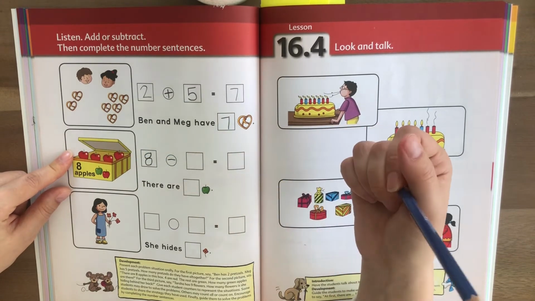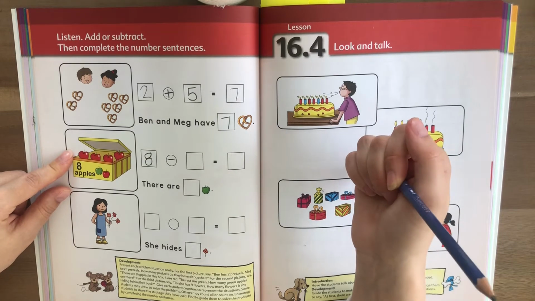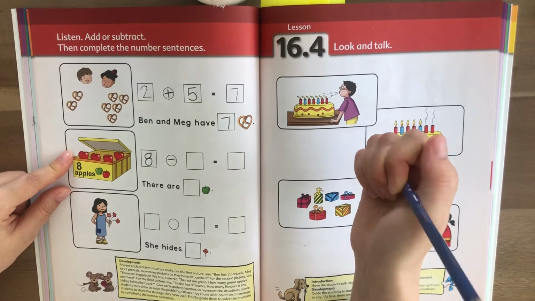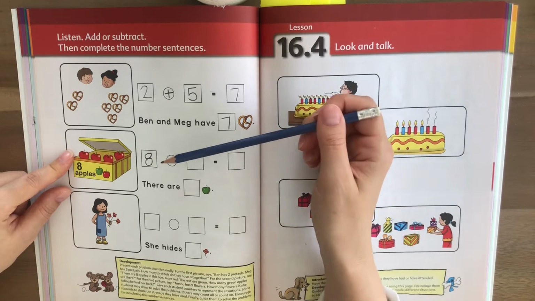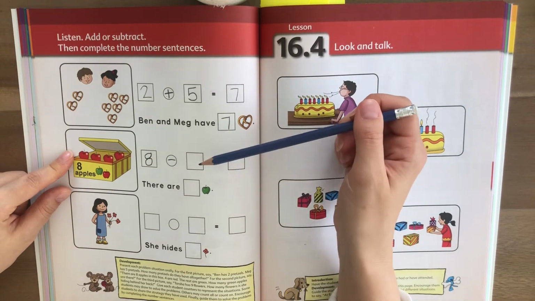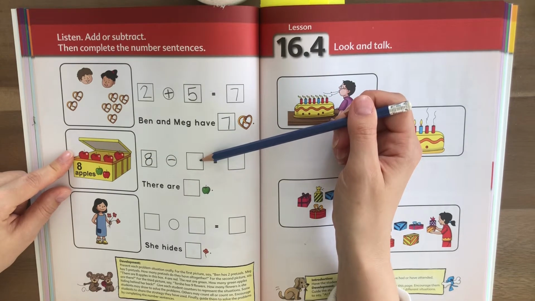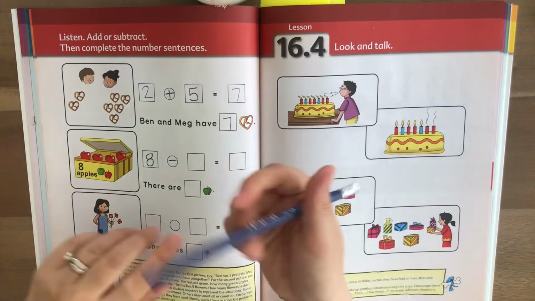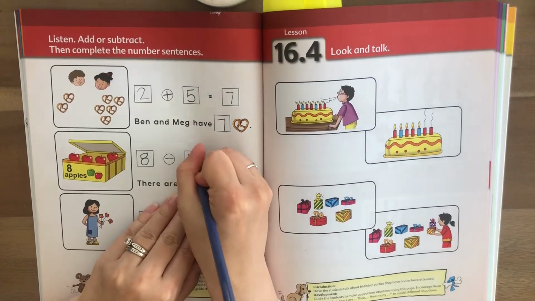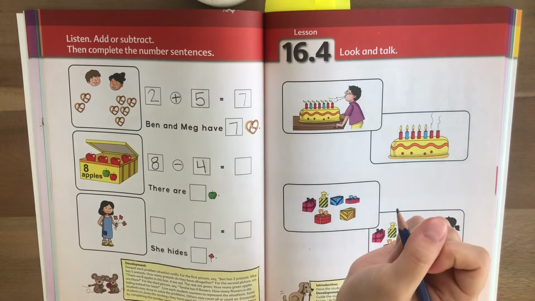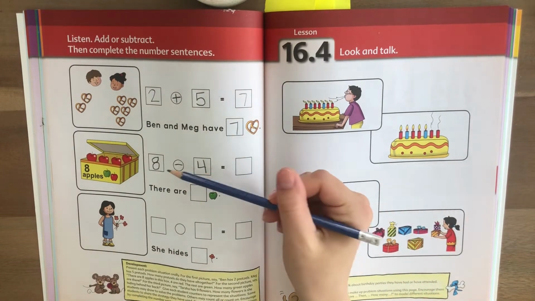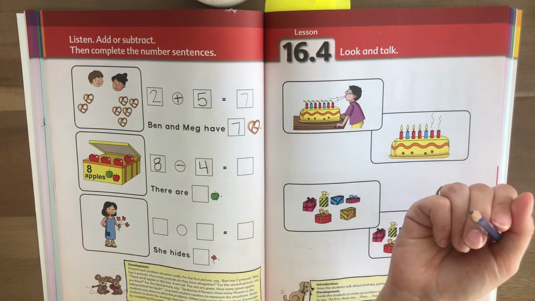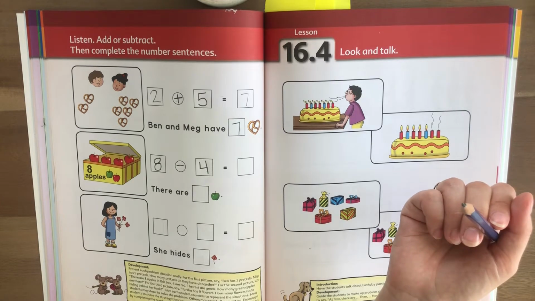It's going to tell us how many green apples are in the box. So we have 8 minus, how many red apples are there? 1, 2, 3, 4. 8 minus 4. So when we minus 4 from 8, it's going to tell us how many green apples there are.